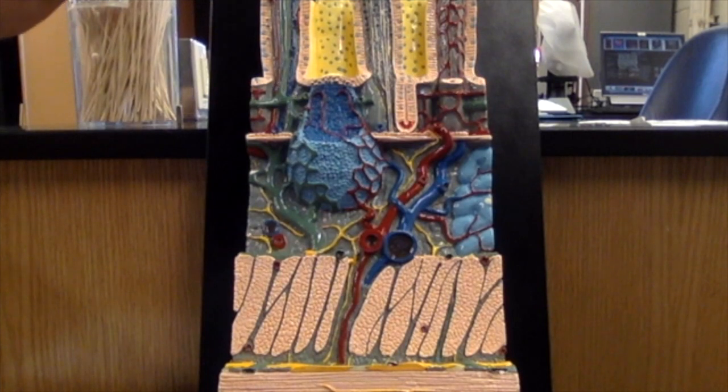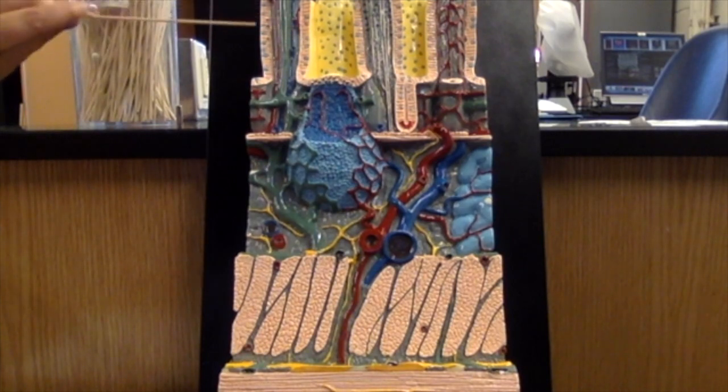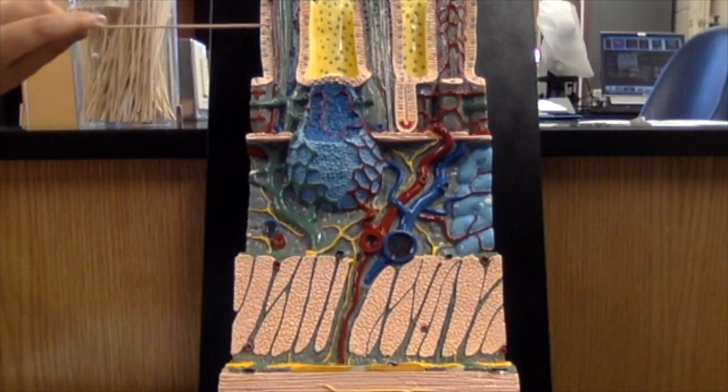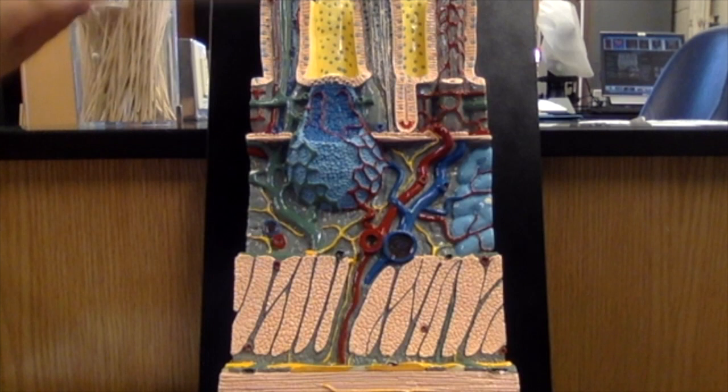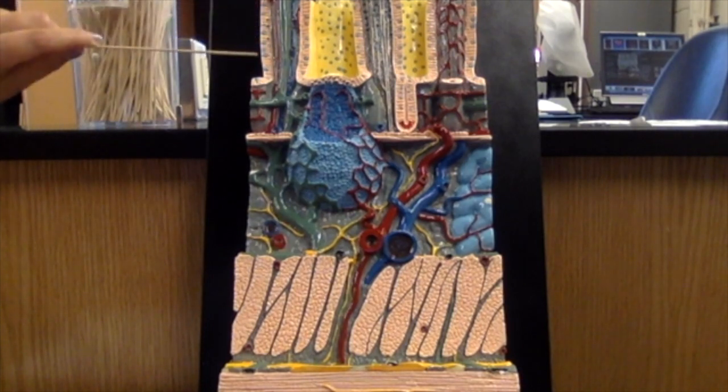Now I'm going to point to these almost U-shaped blue structures, and these are the goblet cells that you find interspersed in this tissue type. These goblet cells are going to be secreting mucus into the lumen of the small intestine, and they're going to be found more to the apical side of that tissue type.